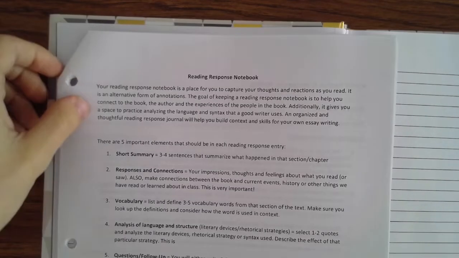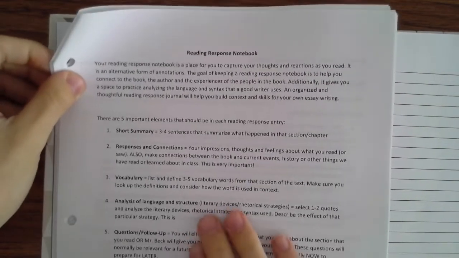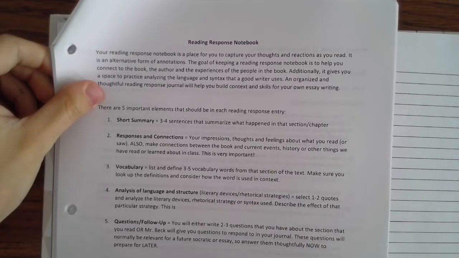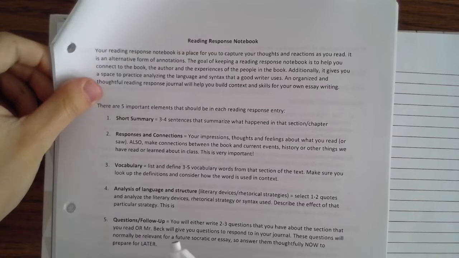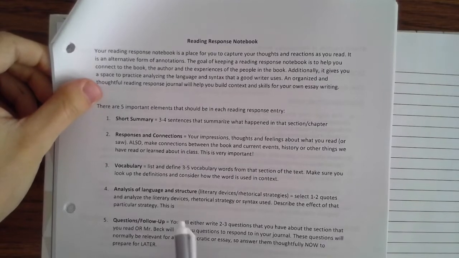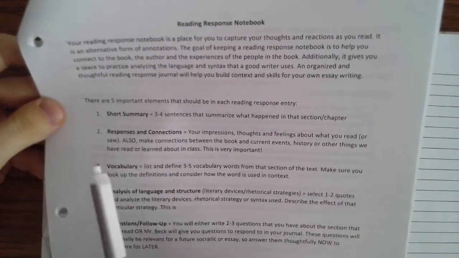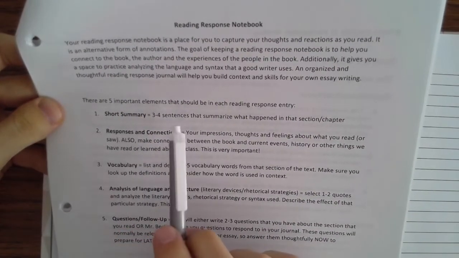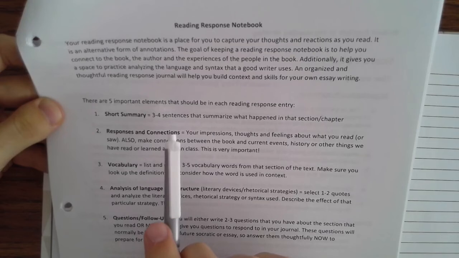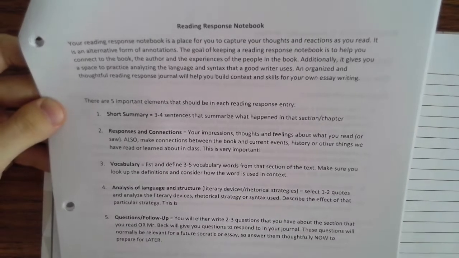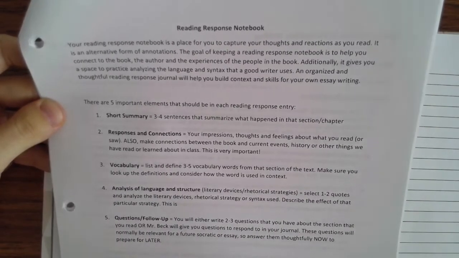So there are 5 basic steps to your reading response. It can get complicated if you do not pay attention to the rubric the first time, or you don't pay close attention to what goes into parts 4 and 5. So part 1, I'm just doing a short summary. This is like things you should have already annotated for at the beginning of the chapter, your 5 W's, just adding in more details.